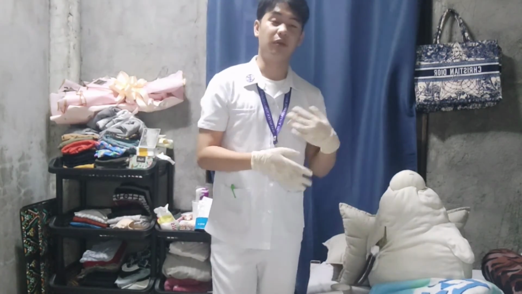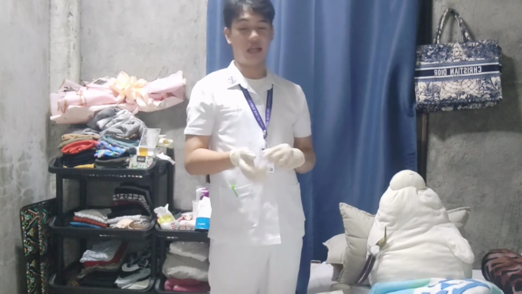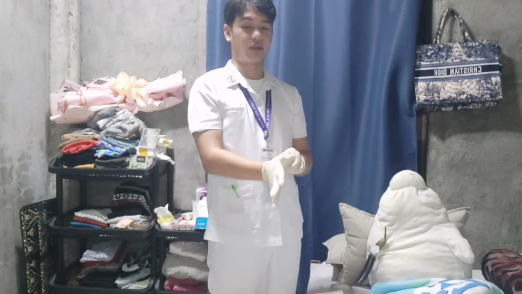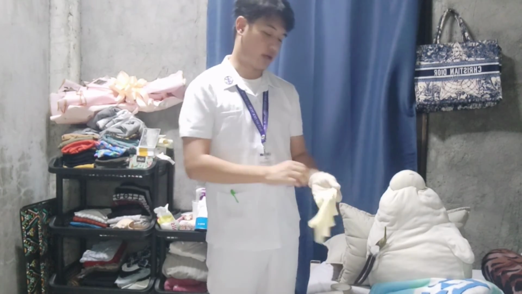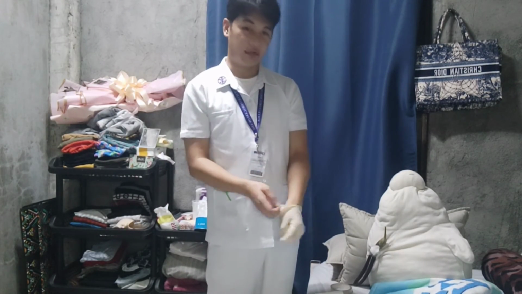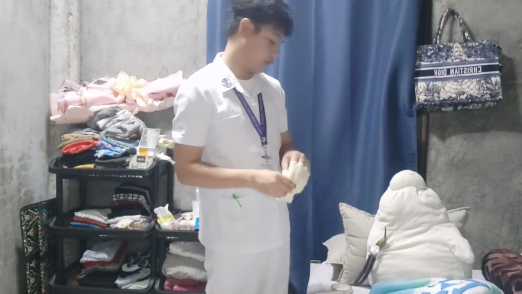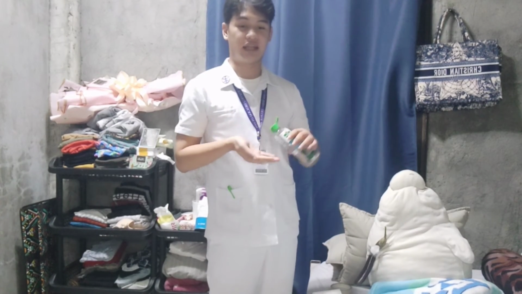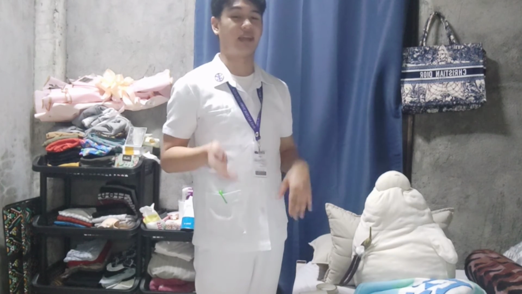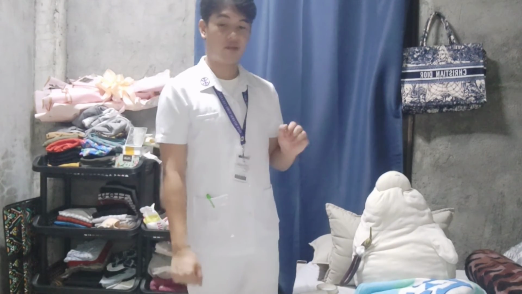Doing this helps to deter the spread of microorganisms. We need to do the aftercare as well. We need to document after removing the gloves and performing hand hygiene again. We need to document all relevant information: the time of administration, the drug name, the dose, the route, and the client's reactions to the medication. This is to secure the record and enhance proper endorsement.